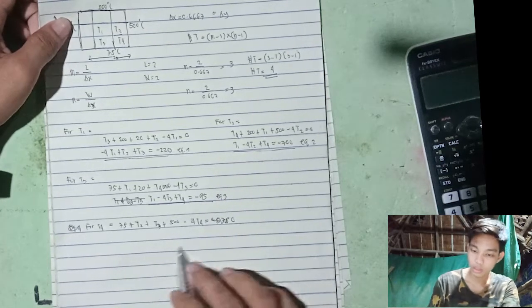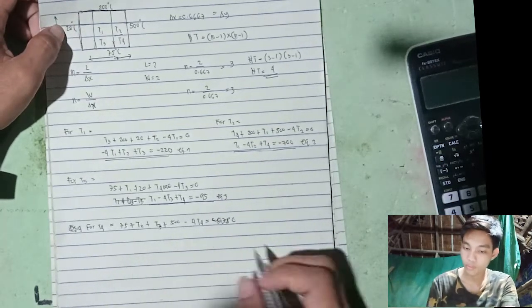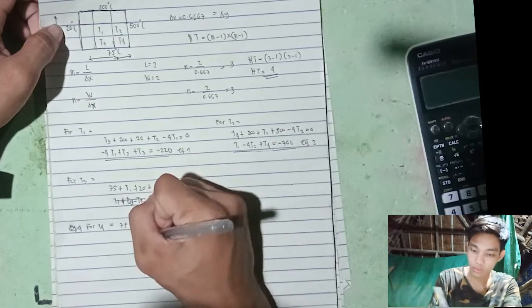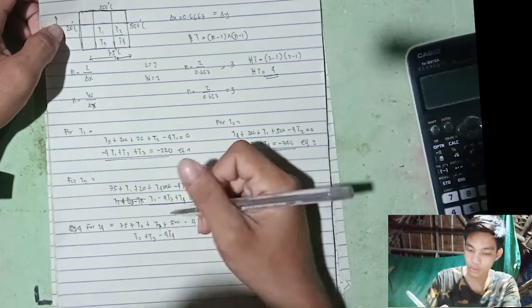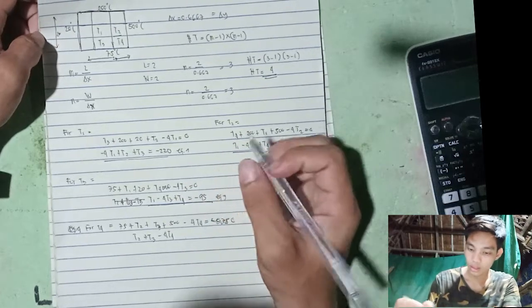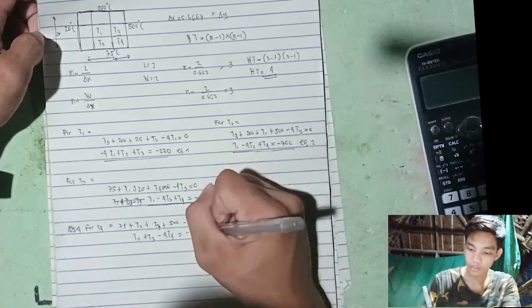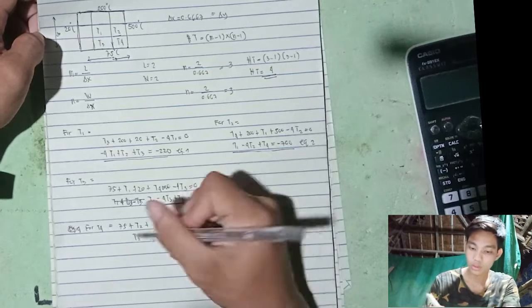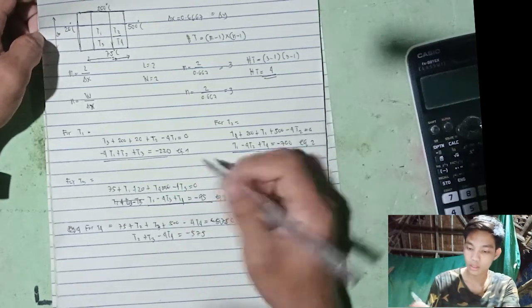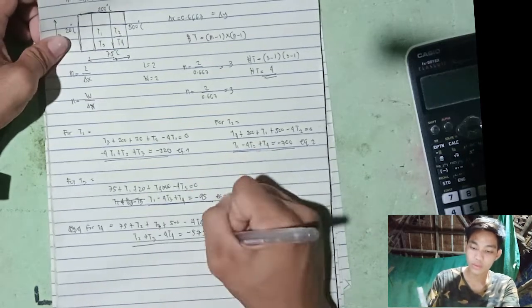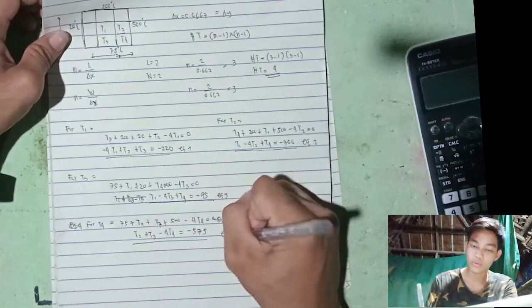So ayusin muna natin yung ating equation according to its sub number. So we have T2 plus T3 minus 4 T4 is equal to negative 575. So 75 plus 500, 575, transpose sa kabila, magiging negative 575. So ito na po yung ating equation number 4.